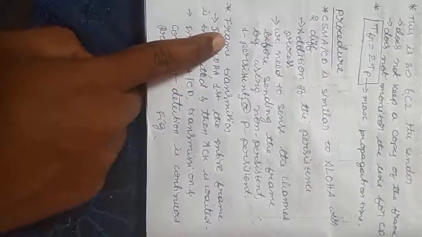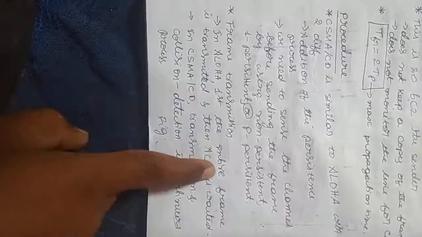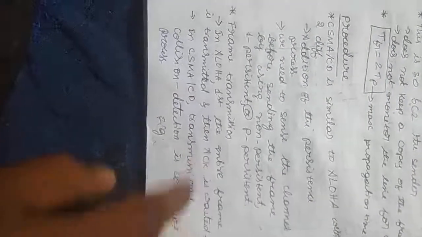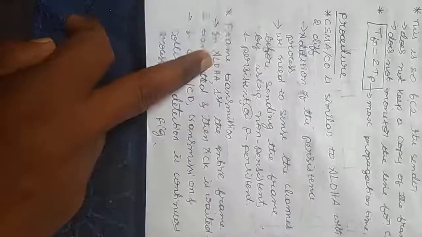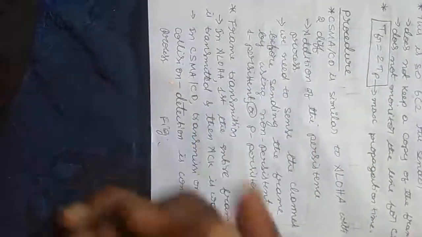And regarding frame transmission in Aloha, first the entire message is transmitted and then the acknowledgement is awaited. That means in Aloha, we send the data from the sender to the receiver.